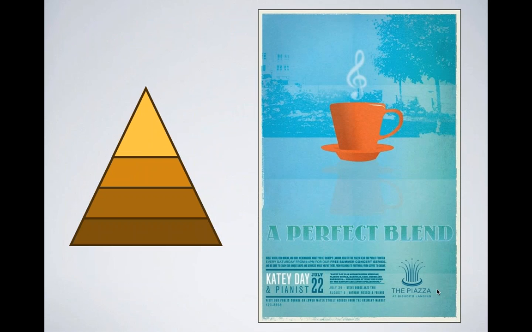So we saw this example last week when talking about color, I believe. But looking at this poster design, what would you say was the top of the visual hierarchy, the most dominant element in the design, and why?